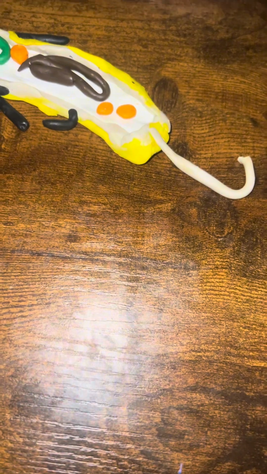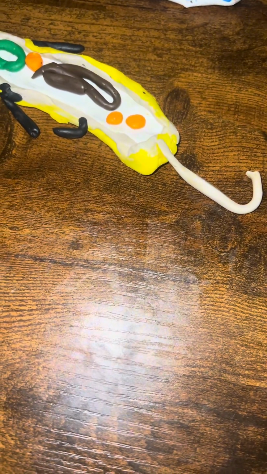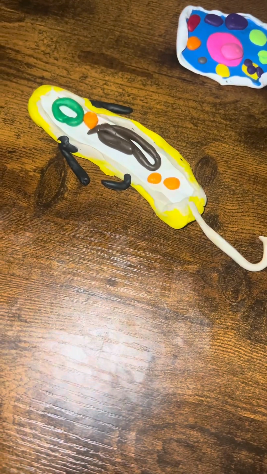And then this little tail thing, this is actually, I found this very cool. It's called a flagellum, and the flagellum helps the E. coli cells move by rotating so they can kind of like swim their way into host cells.